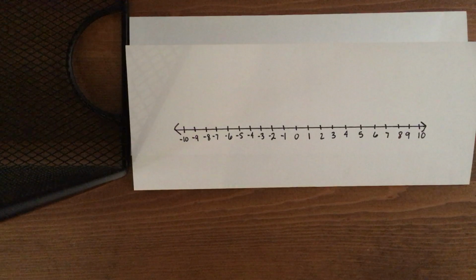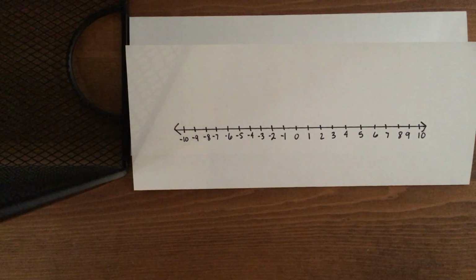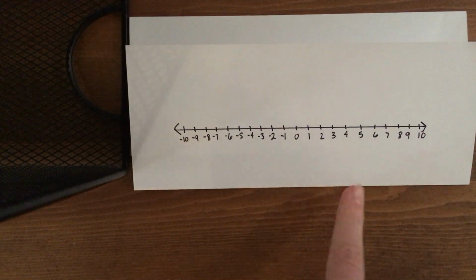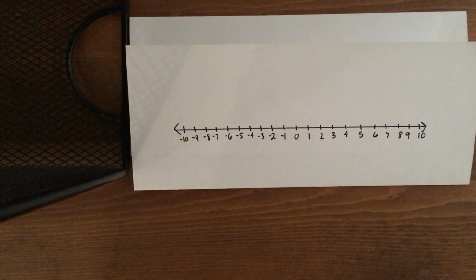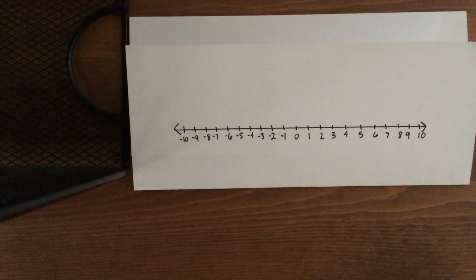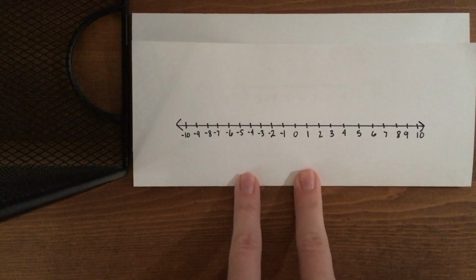We're going to talk about subtracting with a number line. So if you like number lines, this is the method for you. If you do not like number lines, there is another video on using tiles that you can take a look at. So let's start talking about number lines.